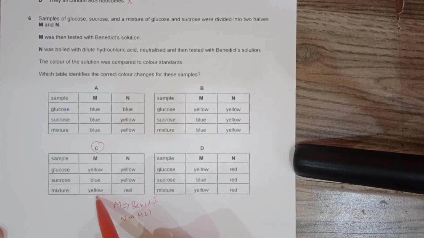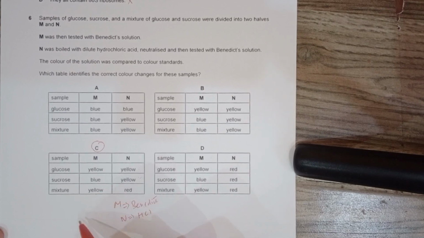The mixture of both gave yellow color with the Benedict's solution because of the glucose, and with the HCl it turned red.